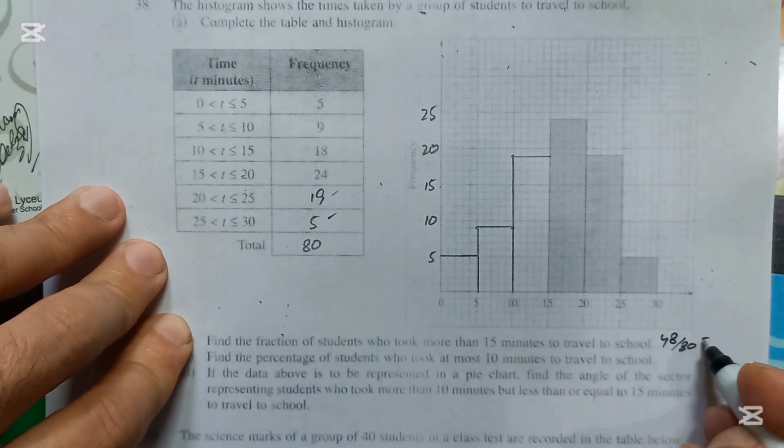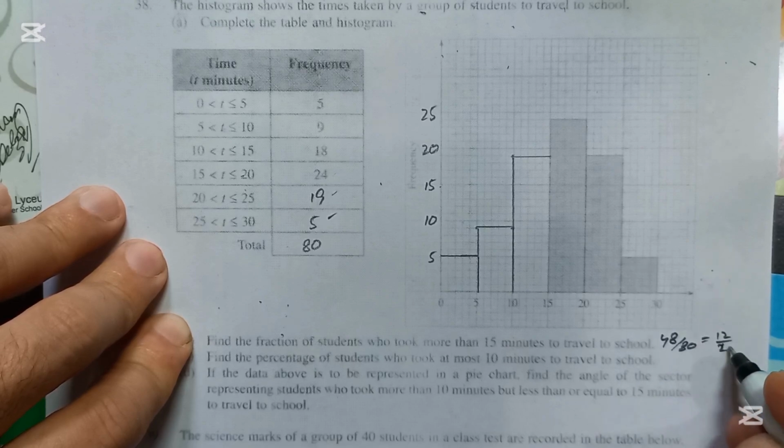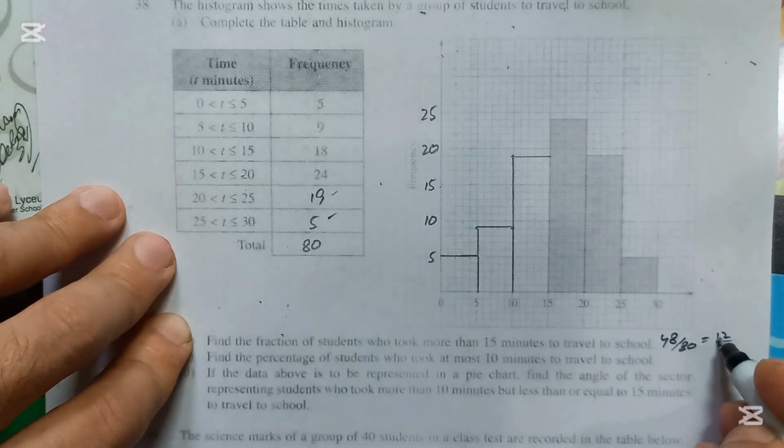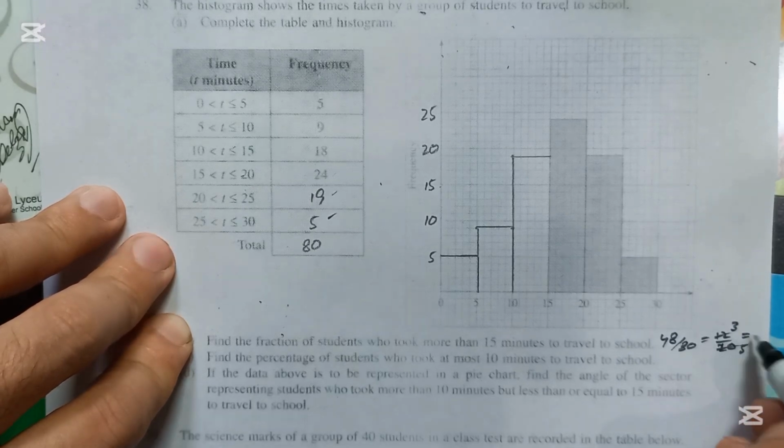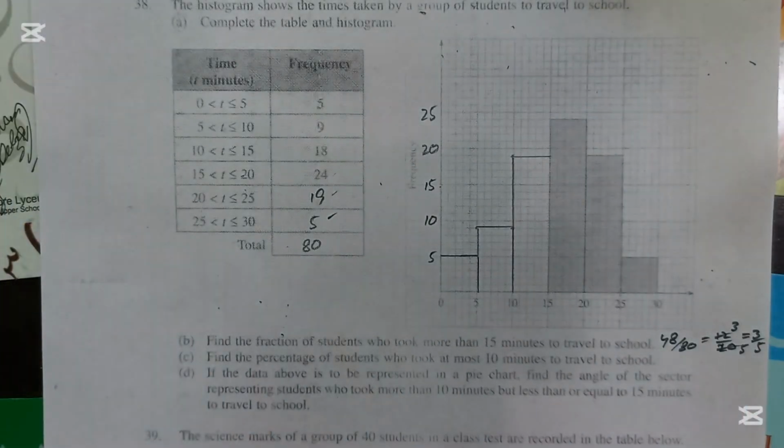So 4 1s are 4, 4 2s are 8, over 4 2s are 8 and 0, and then 4 3s are 12, 4 5s are 20. So 3 by 5 is the required fraction.